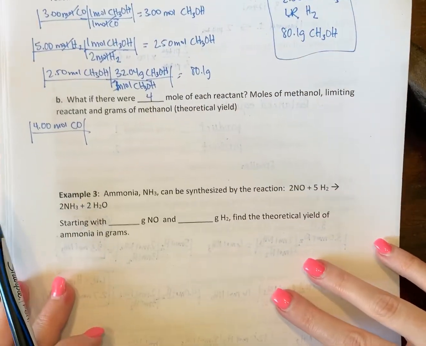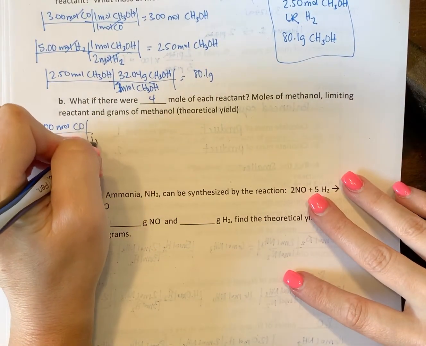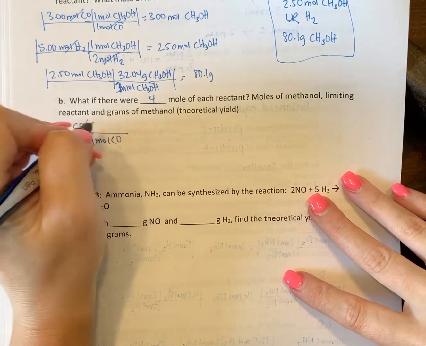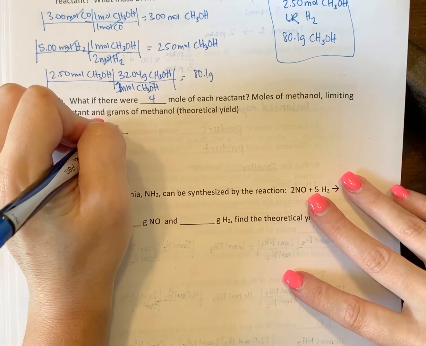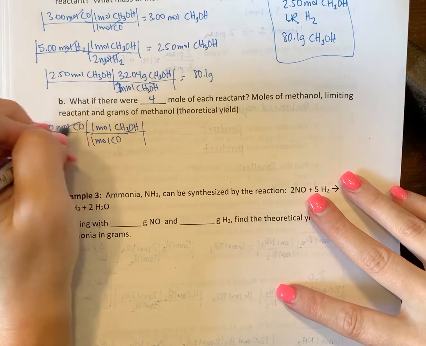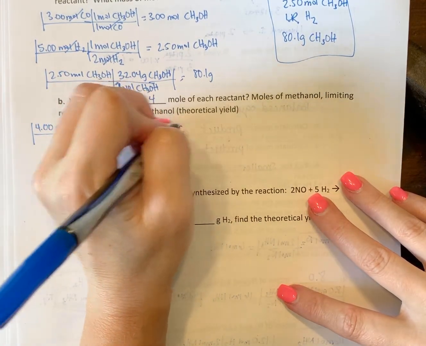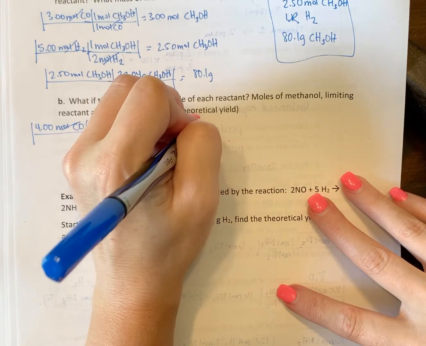Some people find that helpful. And we know it takes 1 mole carbon monoxide to give us 1 mole of methanol. So we can get 4 moles of methanol.